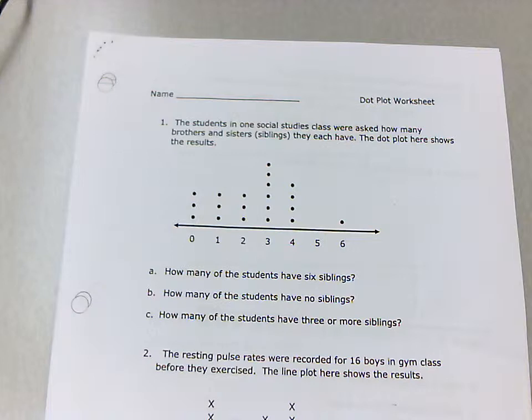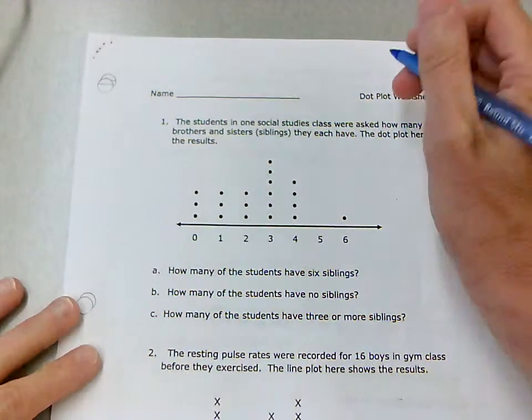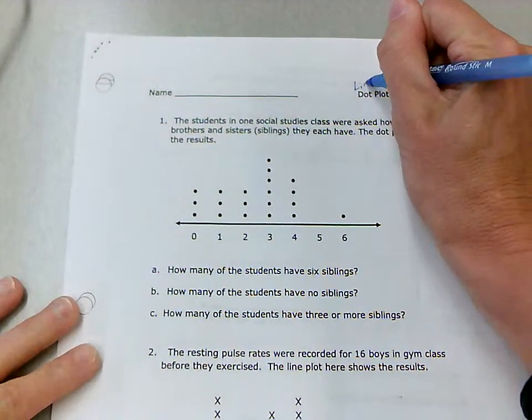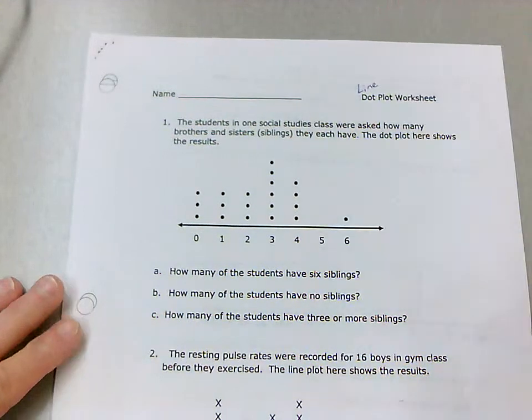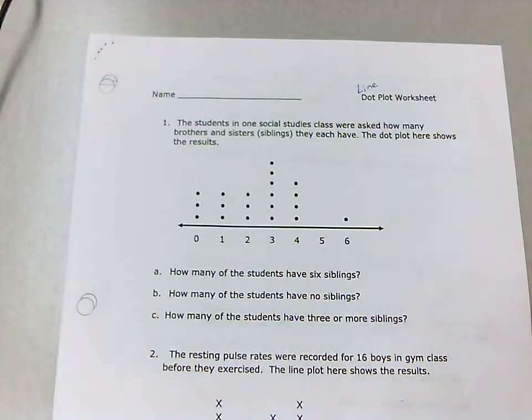So you should have this packet from your crew teacher in front of you. And if you are virtual, you have that link on the agenda for you to either print or follow along with the lesson. So at the top it says dot plot worksheet, which is really the same thing as saying line plot as well. Okay. And so let's talk about a line plot.